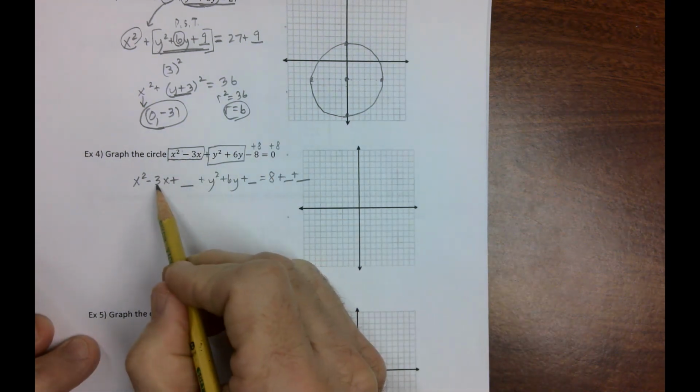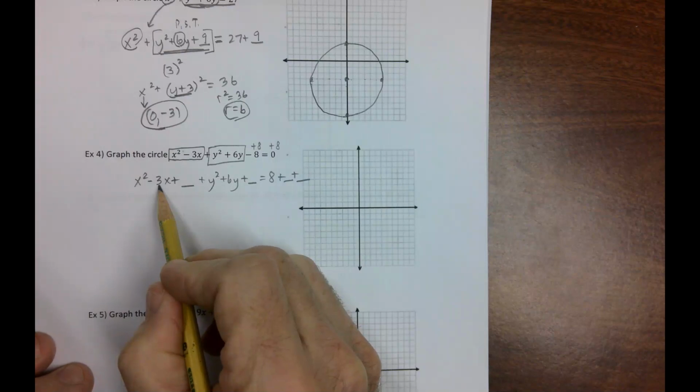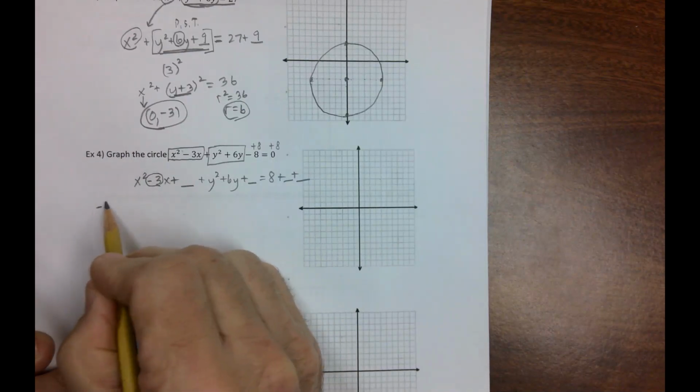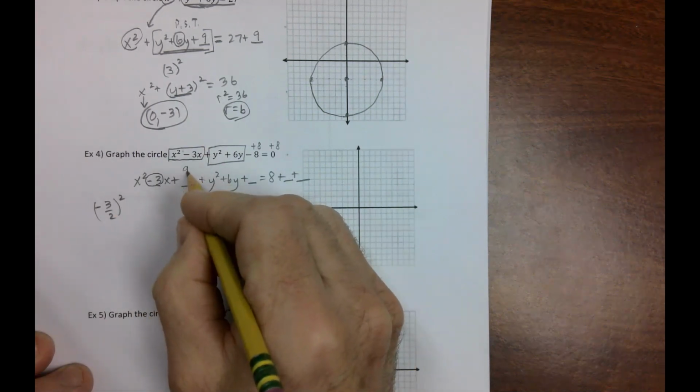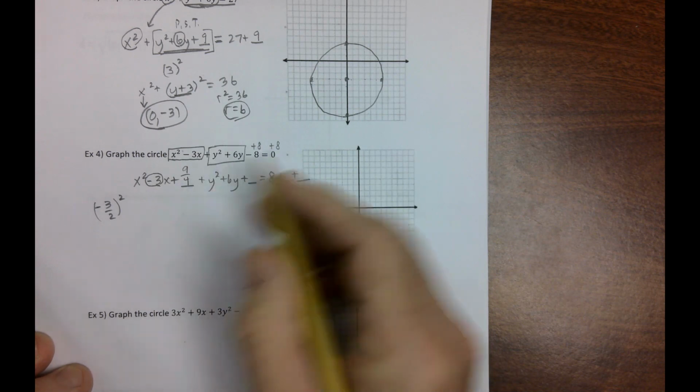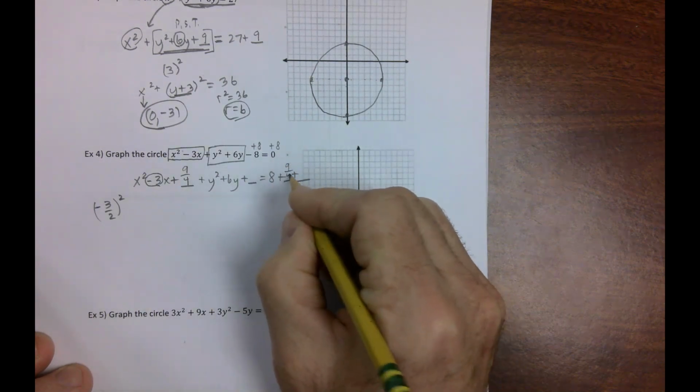Well, I hate those odd numbers, but you just got to deal with them. Take half of that. Don't introduce decimals. That'd be negative 3/2. But now you got to square it. So that'd be 9/4. As soon as I do that, I got to add it to that side.